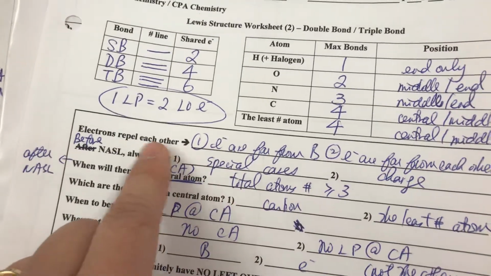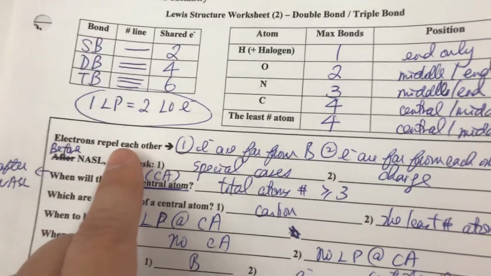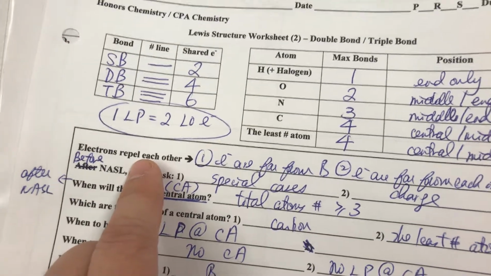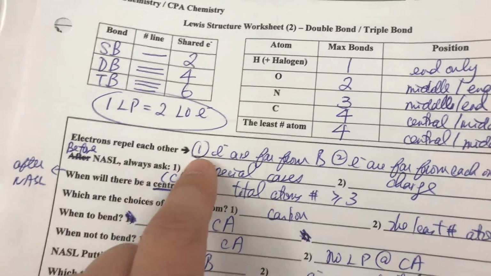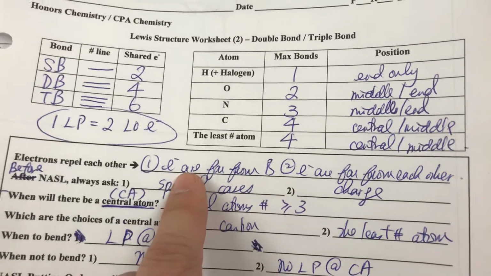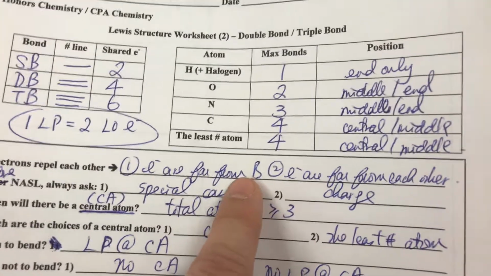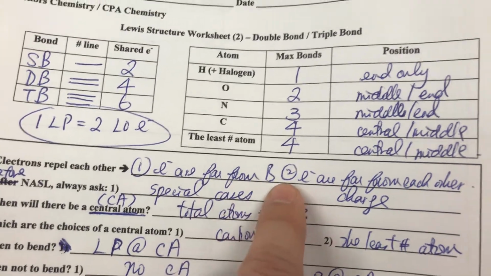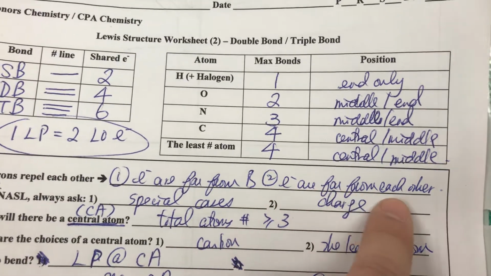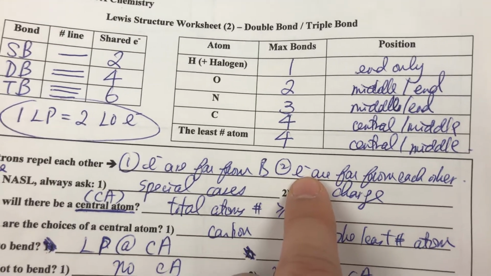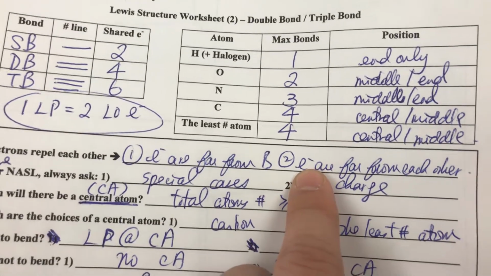Now in the box here, we have some notes from the past two worksheets. Electrons repel each other, so how do they repel? Number one, electrons must be far from the bonding. Electrons hate the bond, so they need to be far away. And number two, the electrons are far from each other. You don't want to bring the electrons close to each other. They hate each other, they have to be repelled.